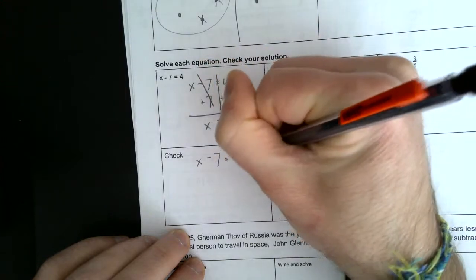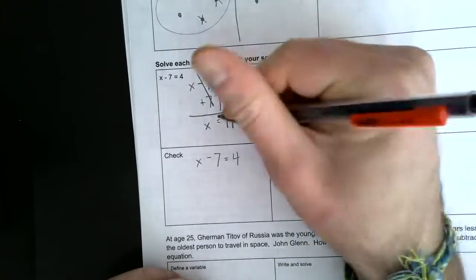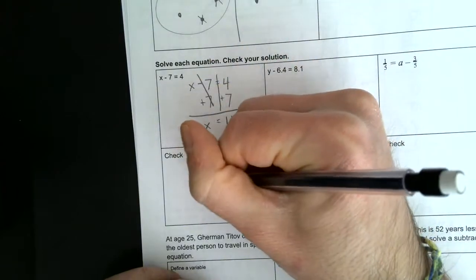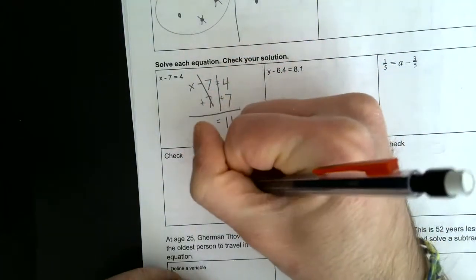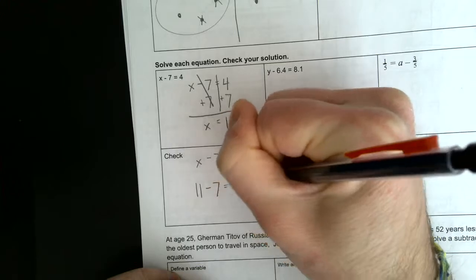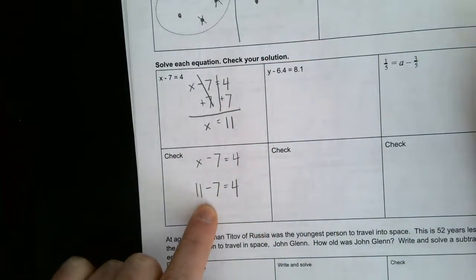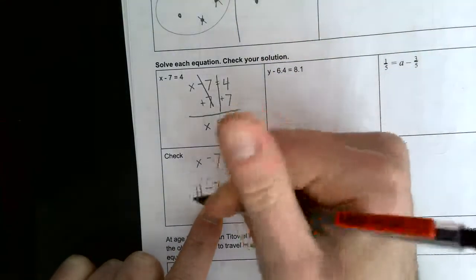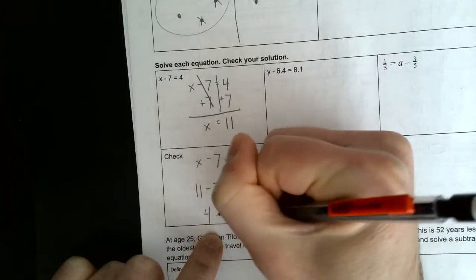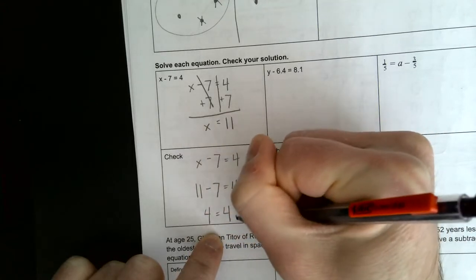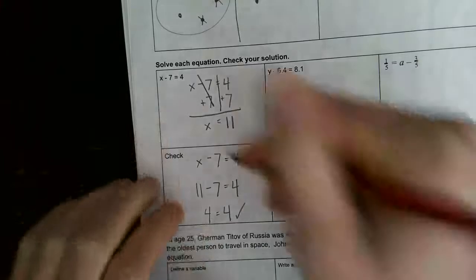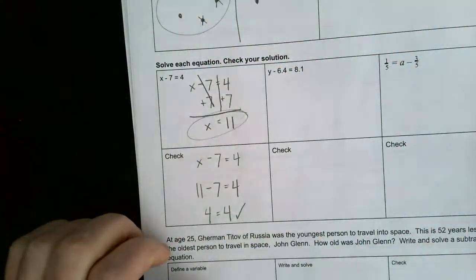X minus 7 equals 4 is the first thing. Write down the equation. Then instead of x, we're going to put 11 minus 7 equals 4. Now this is something we can do in our head really easily. 11 minus 7 would be 4. And 4 is equal to 4. That checks out. So our solution was x equals 11.